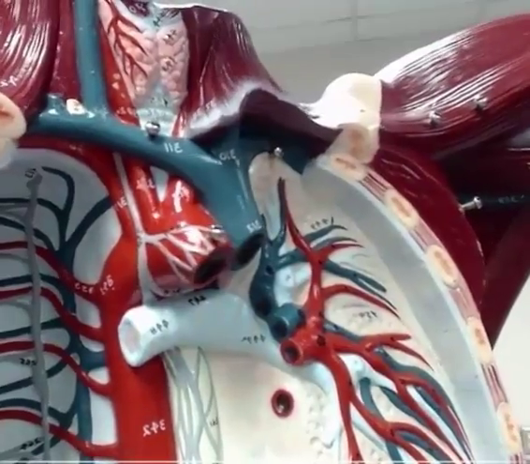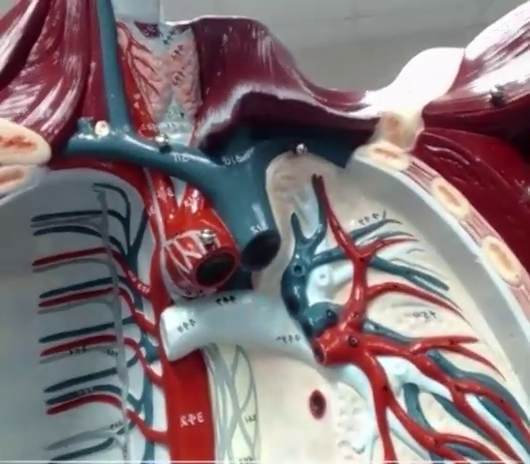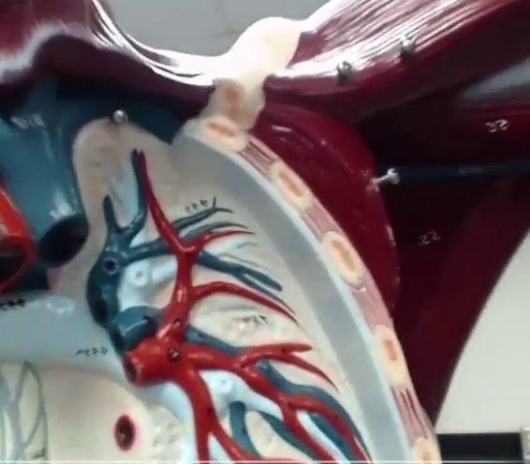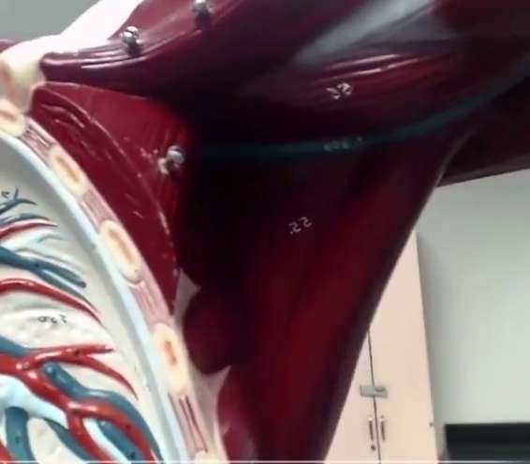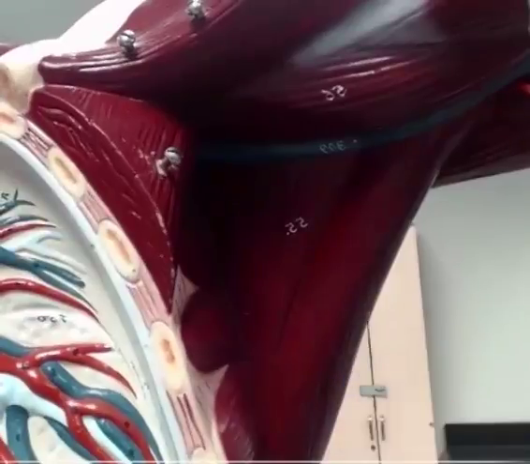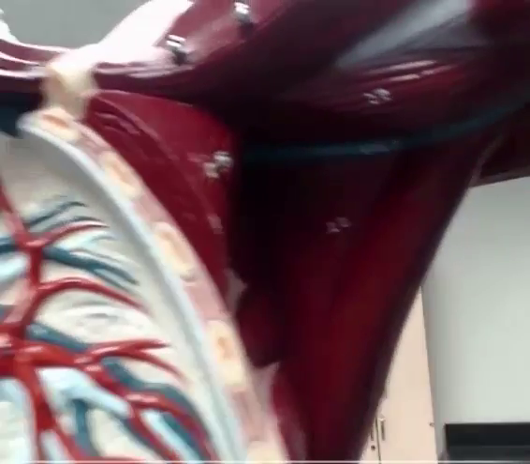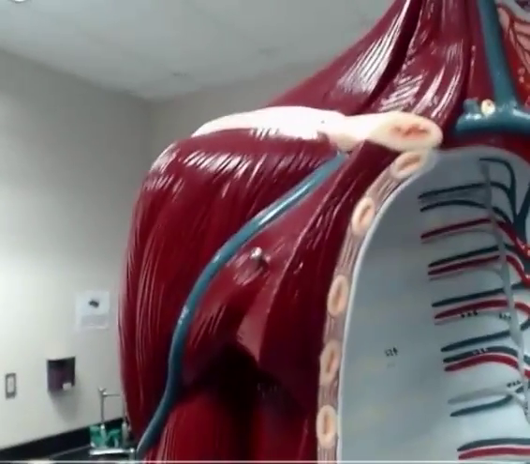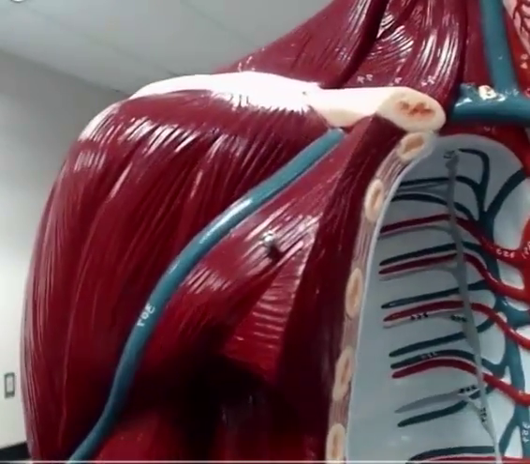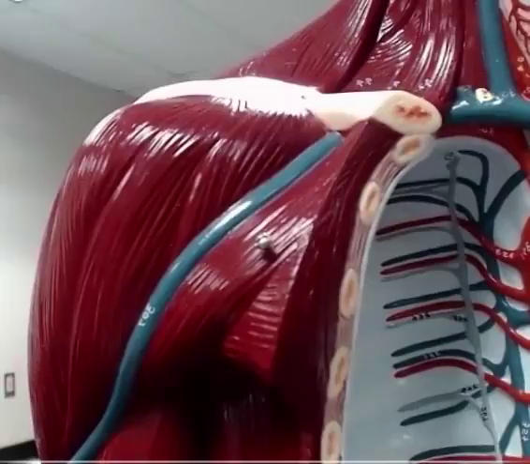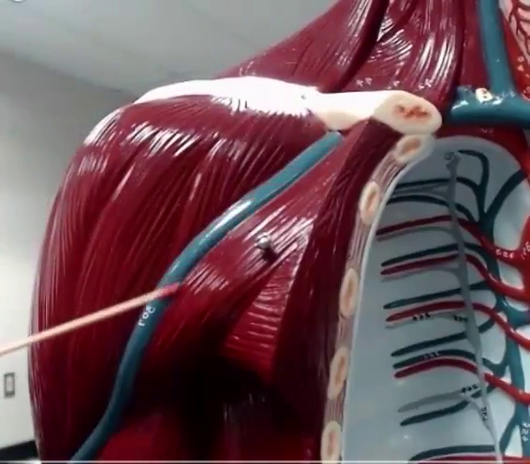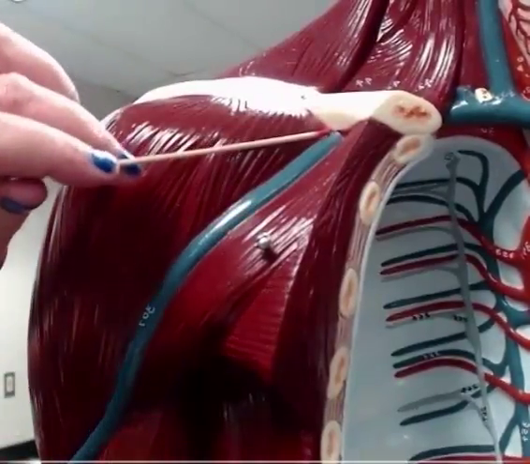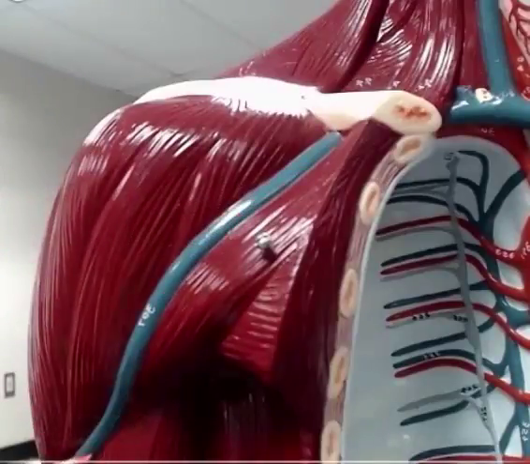Okay, let's take a look at these arm veins that we have here. The arm vein that we have in this area, this is the basilic vein. And on the other side, this large vein here is going to be the cephalic vein.